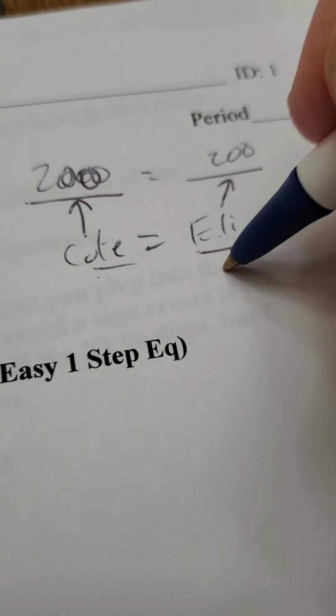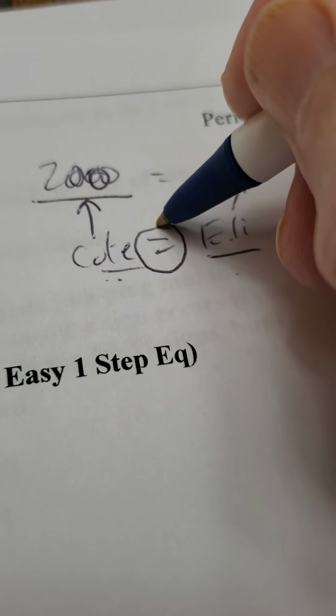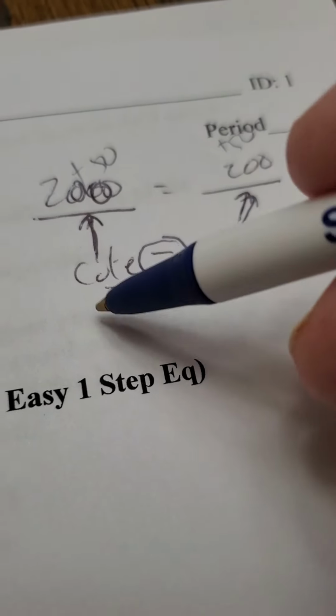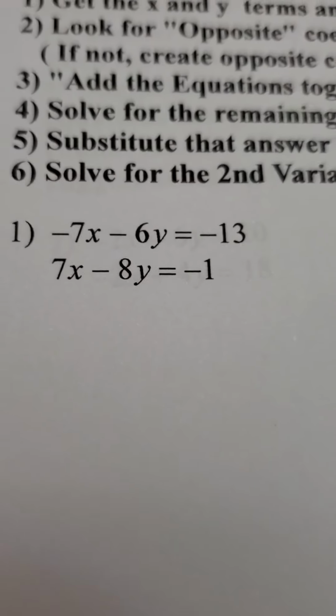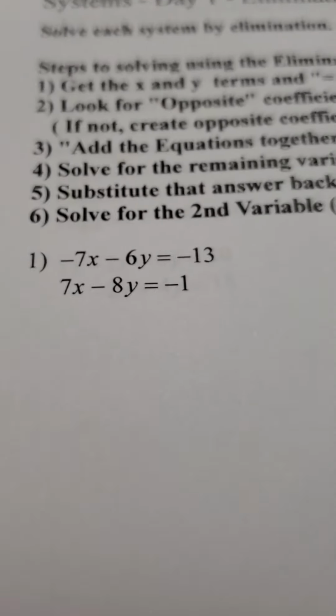Even though these guys don't look alike, since they are equal in weight, I am adding the same thing to both sides, which means I'm still keeping the two sides equal. Just like I can add 50 here and 50 here, I'm going to add Cole here and Eli there. That's the logic of what we're doing over here.